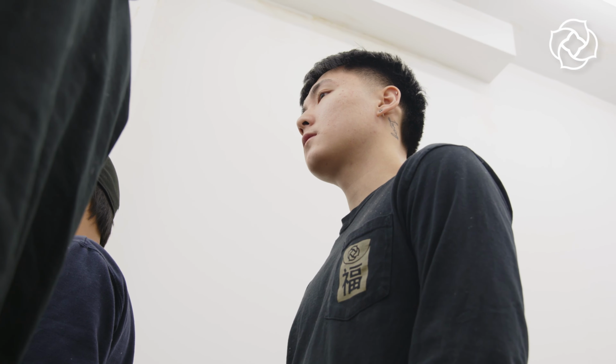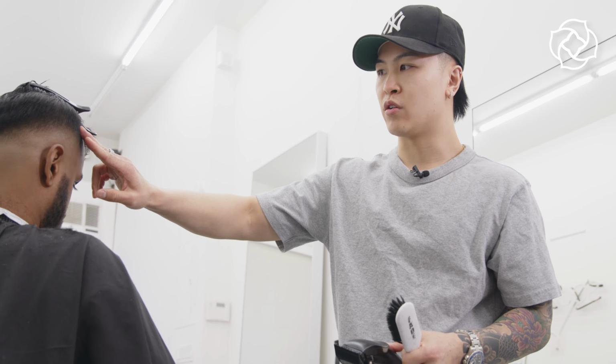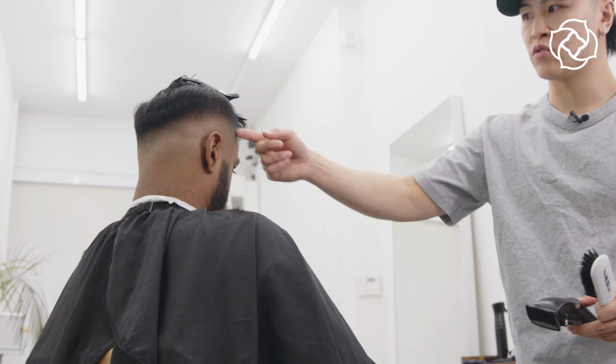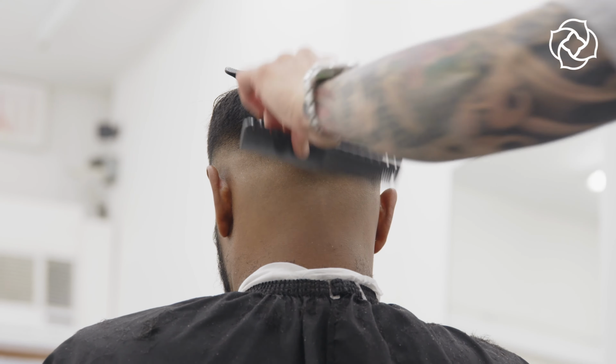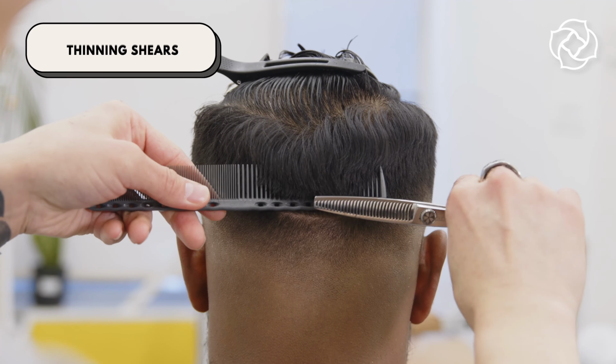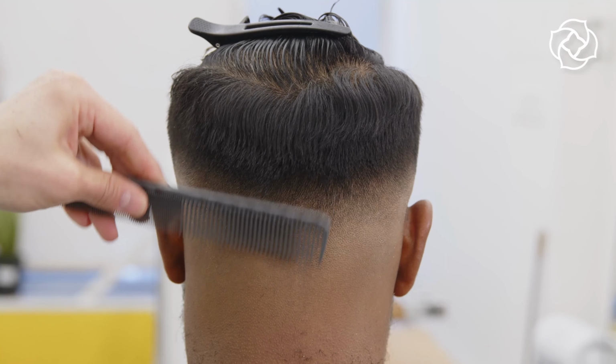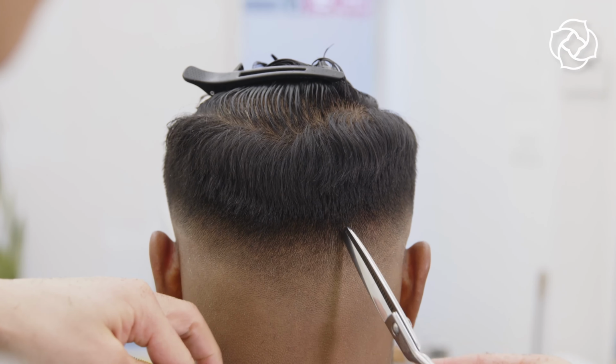Just checking my mirror. Because it turns in, if I use a clipper, it might create a hole. So I'm gonna use my thinning shears in this area right there. Okay, I'm gonna start here. Test it. Making sure you don't cut too much, just to soften up. You can also go into it.